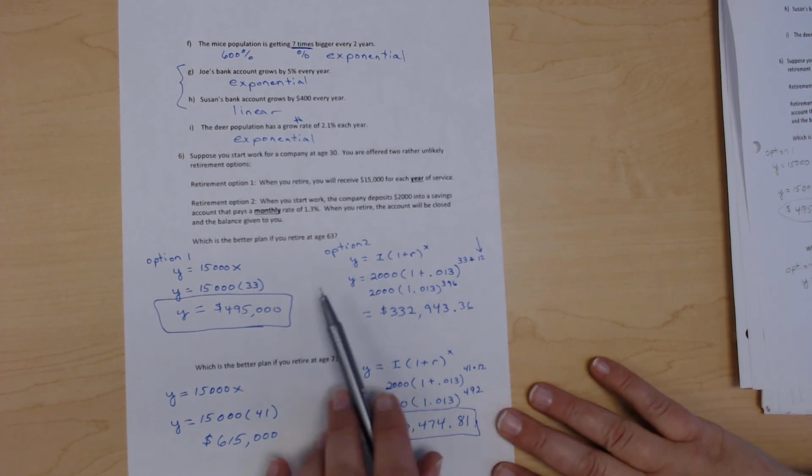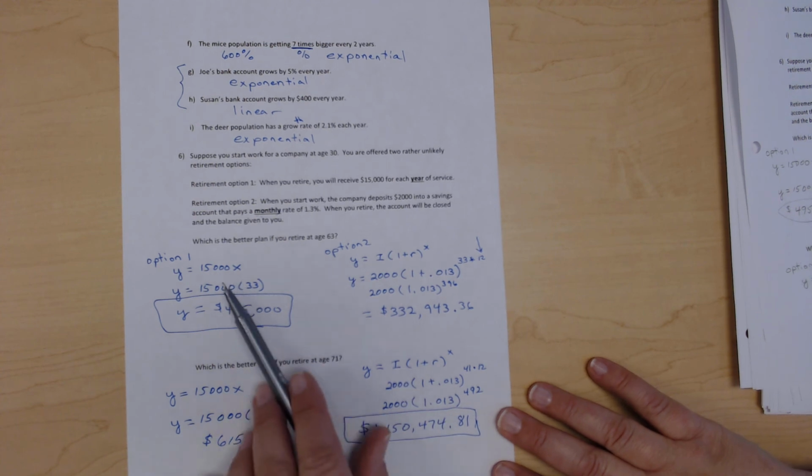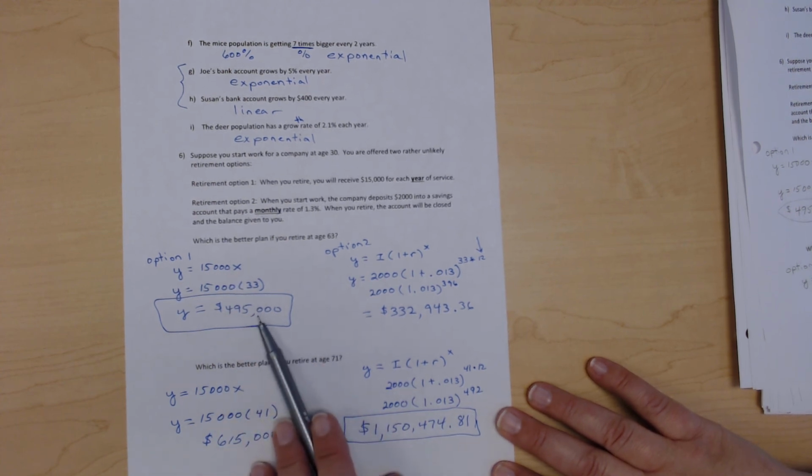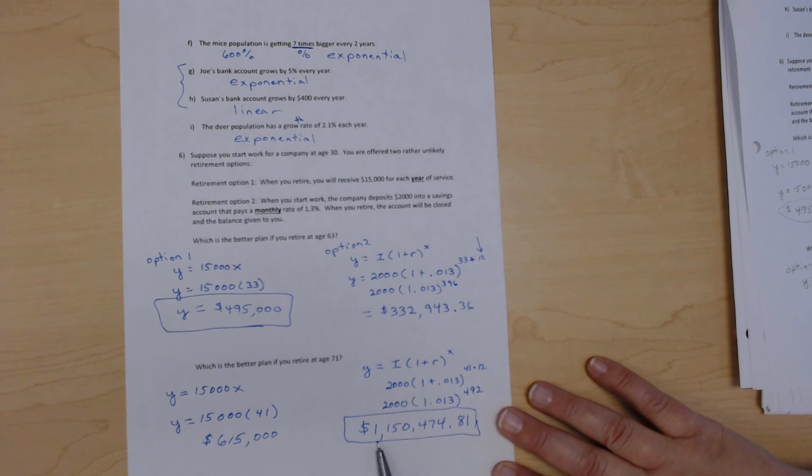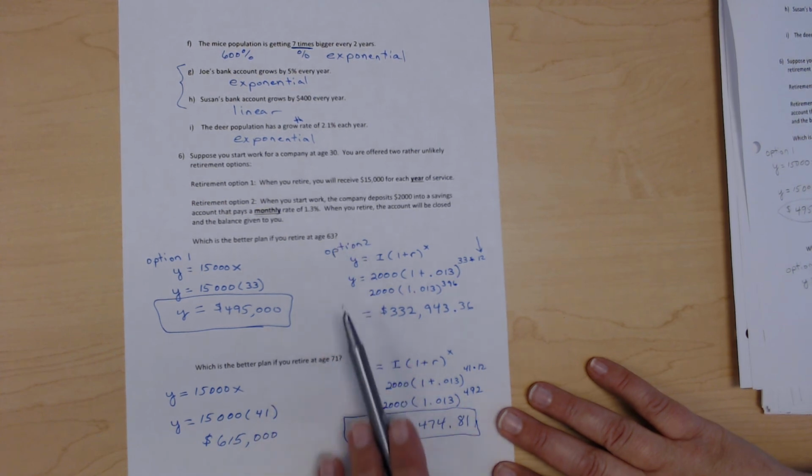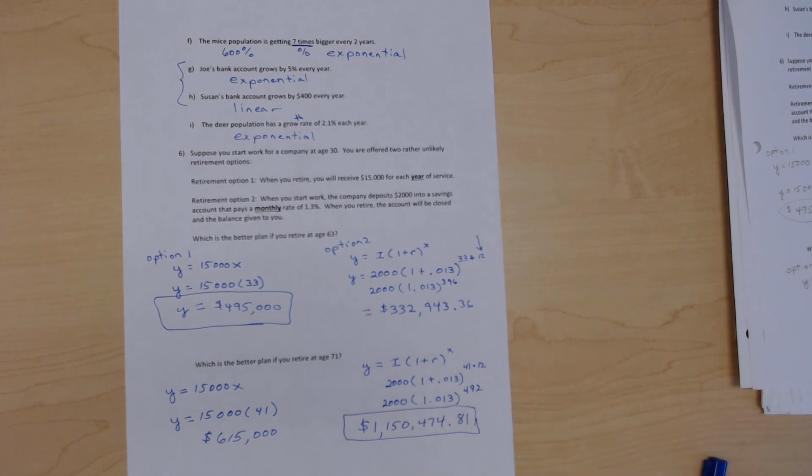Remember, the whole point was to show you that linear starts off strong, but once that exponential gets going, there's no turning back. Okay, so at some point there might be like a break-even point, and then everything after that, not only is exponential more, but it starts rising really quick. All right, try your homework, see how you do.